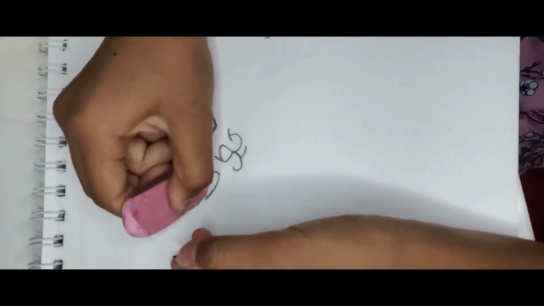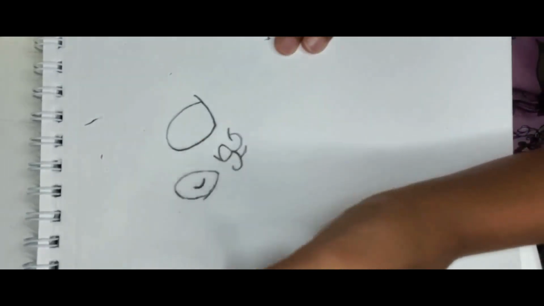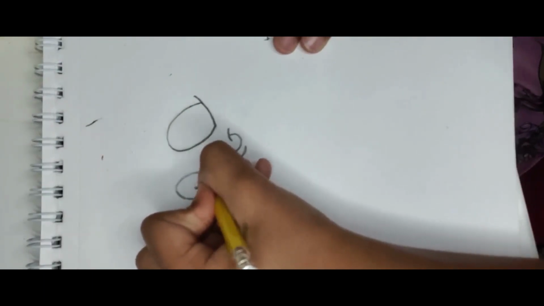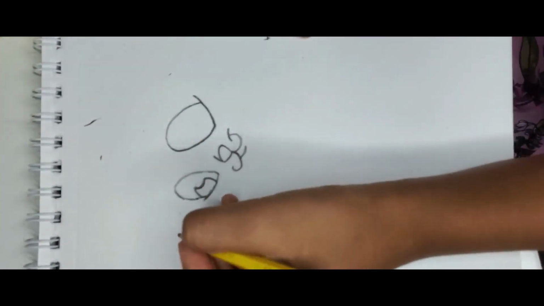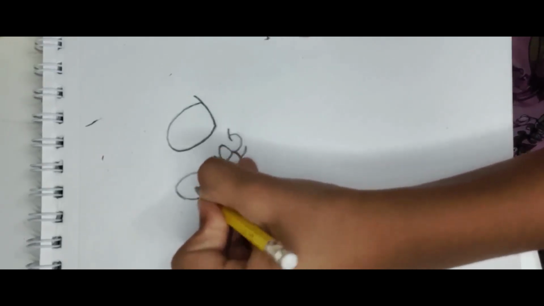And I'm going to actually erase that. Make a curve like that. Now we're gonna draw another curve going like that, and another curve going like that. Let's color this in.